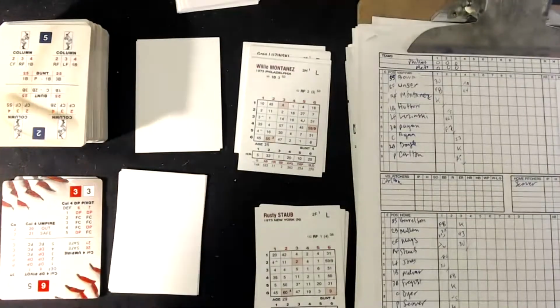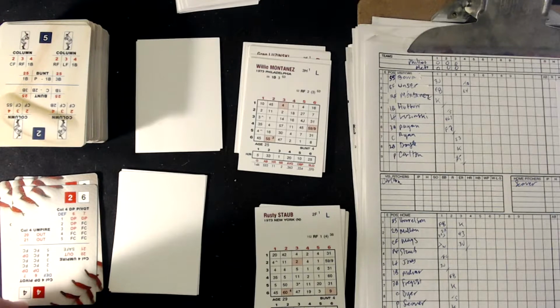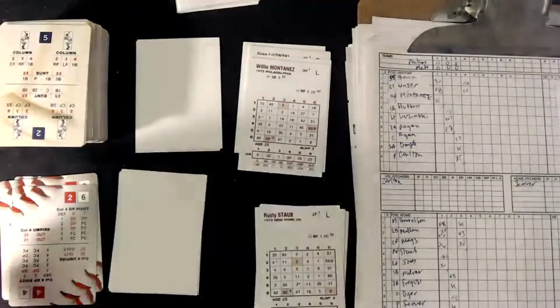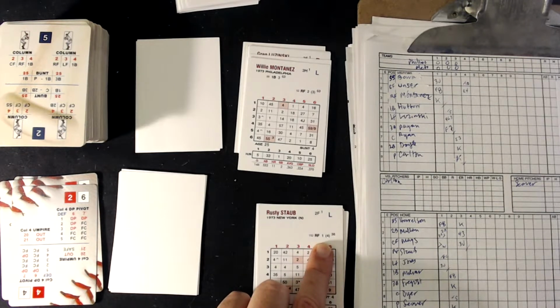It's a scoreless game. It's a pitch from Seaver. It's a 2-6, that's a 55, and then a 2-5 is a 56, and that's going to be a looping drive to the outfield. So let's establish who the outfielder is. It's going to be the right fielder. If the outfielder's defensive rating is higher than the raised number, besides the 55 on the batter's card, he has made a fine running catch. The raised number is a 3, and our right fielder is Rusty Staub. Rusty Staub is a 1, so it is not higher.